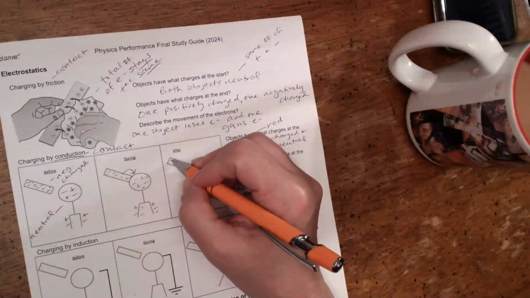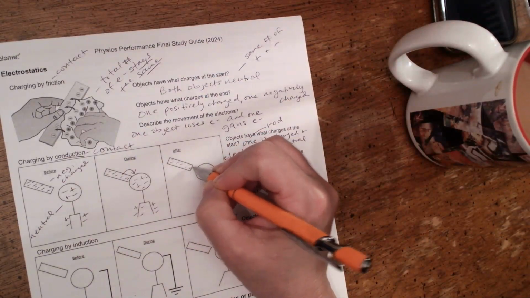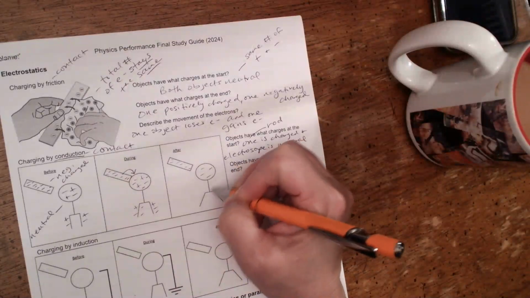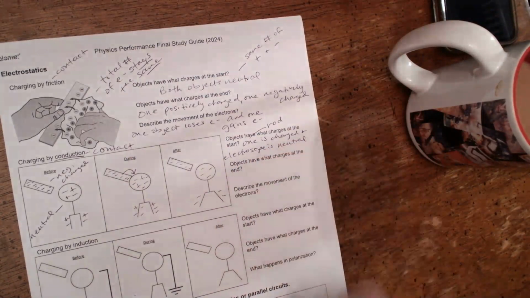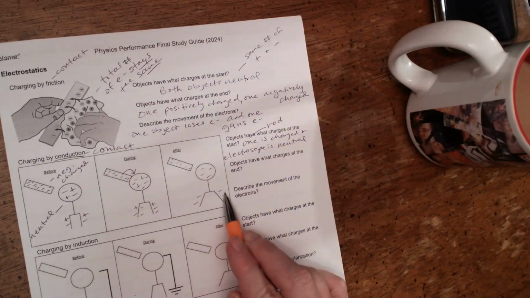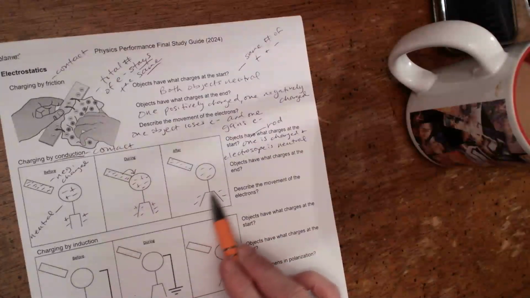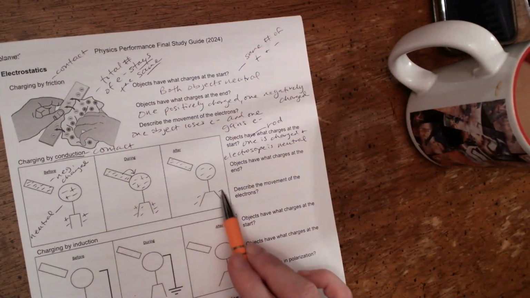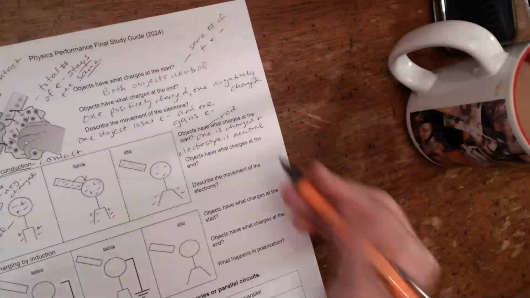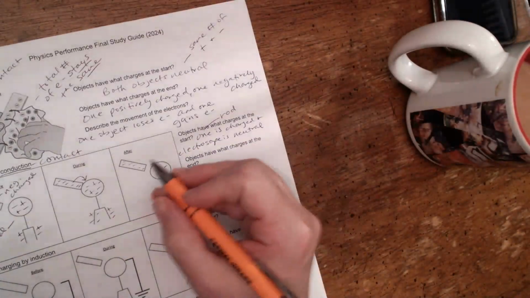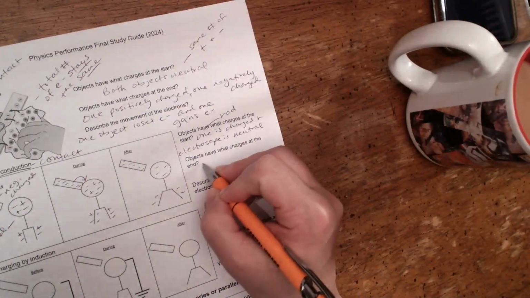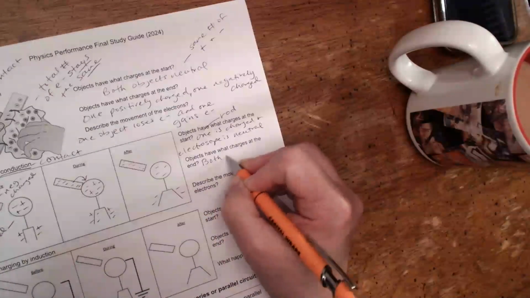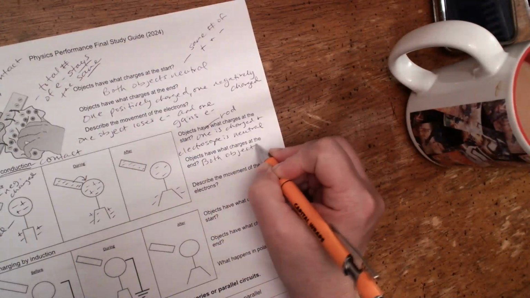So what we end up with is two objects that both have a negative charge. That's why these leaves go apart, because now these are like charges and they repel. So with conduction, at the end, both objects have the same charge.